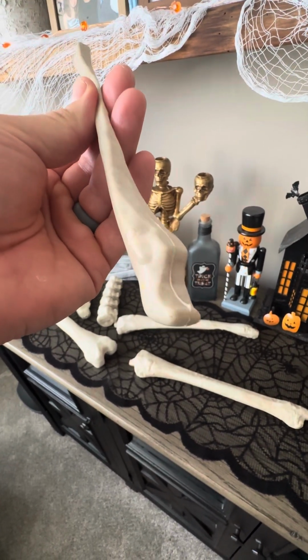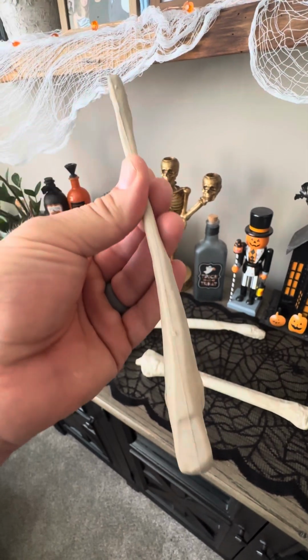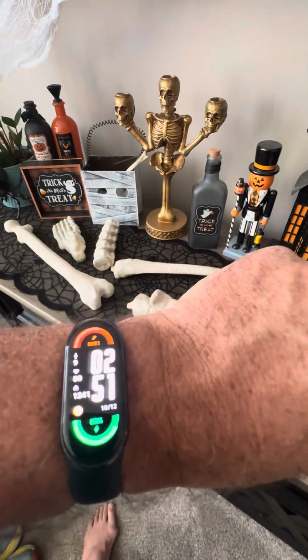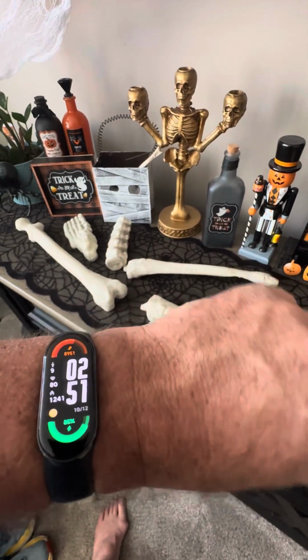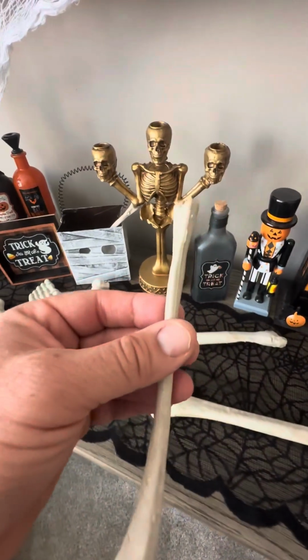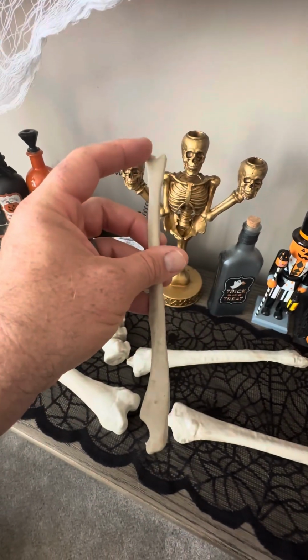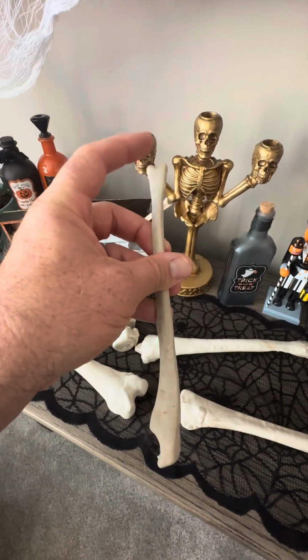So that's the olecranon process of the ulna, and then down towards the pinky, you see there's a little bump on my pinky side where my long bones of the forearm meet the wrist. That is called the ulnar styloid. So that's this one right here, this little bump on the end.